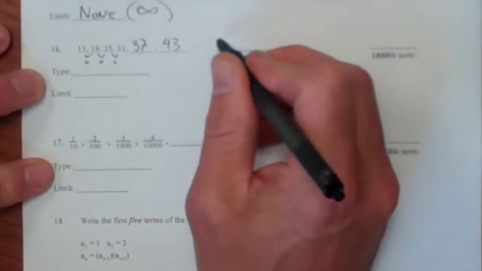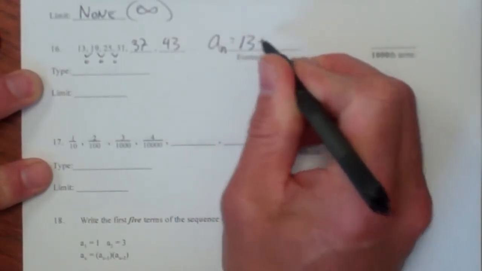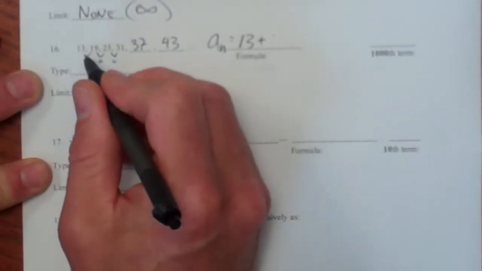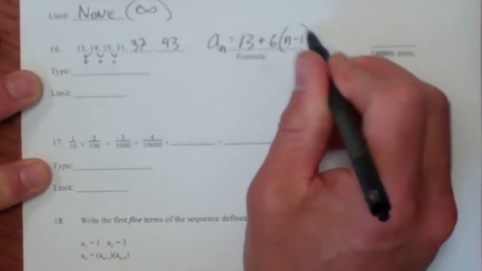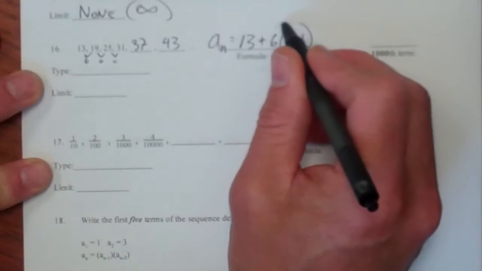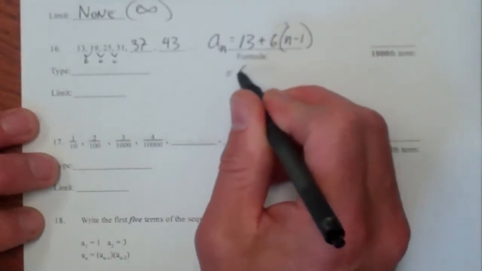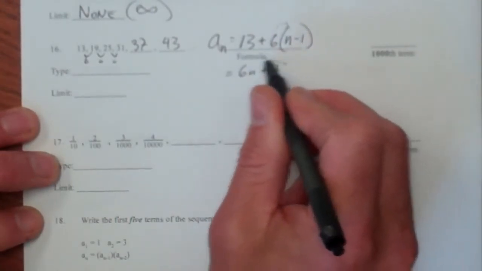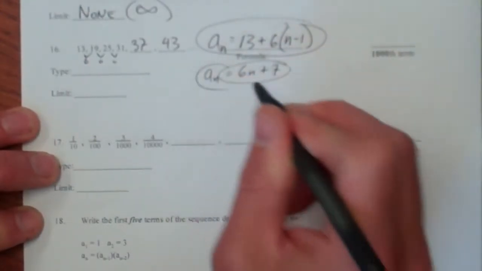The formula then is your first term, 13, plus the magic, the common difference, it's called, 6, and then times n minus 1. All right. You could also distribute that and come up with a simplified version, which would be 6n plus 7. So both of these would be correct answers, either one. And write a sub n. All right. Don't give you bad habits.